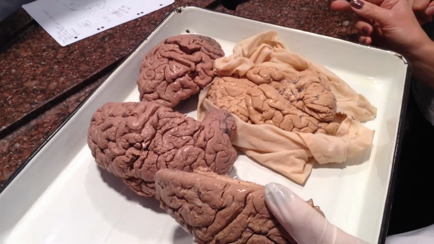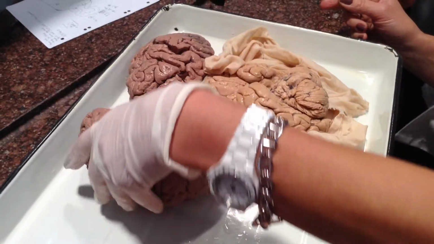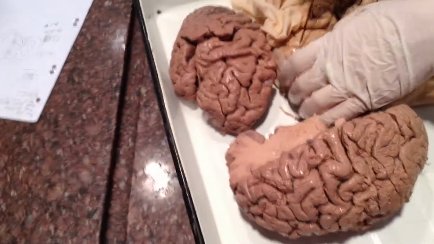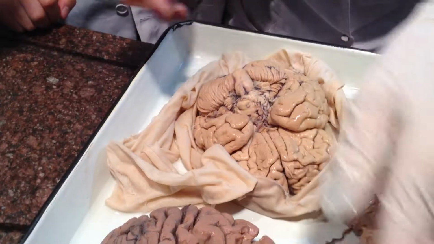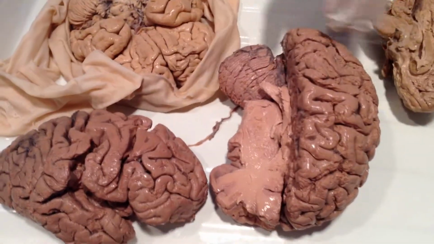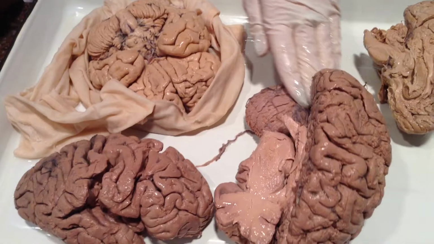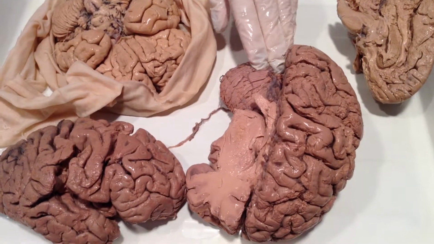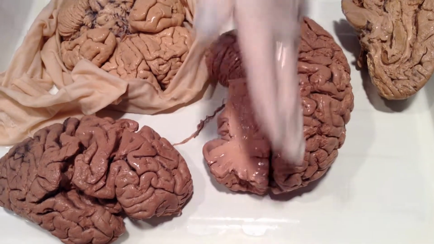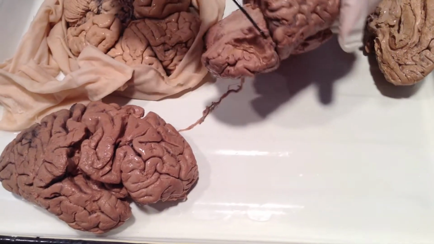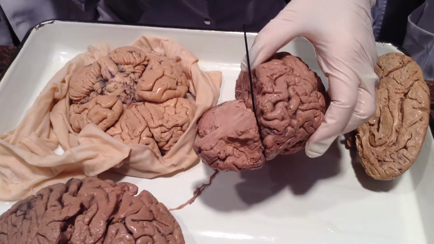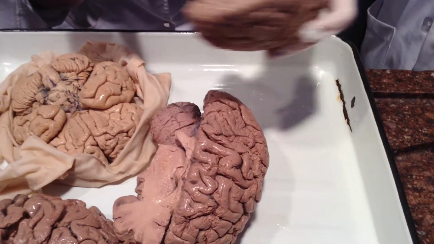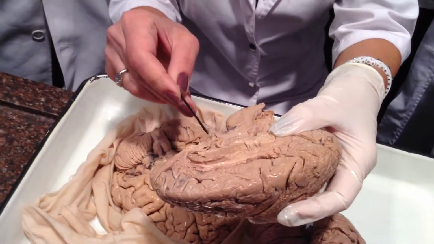Both hemispheres are separated by the longitudinal groove, sulcus longitudinalis cerebri, and behind we have sulcus transversus cerebri, which separates the hemispheres from the cerebellum. But this sulcus longitudinalis cerebri reaches in front the lamina terminalis, from which starts the rostrum of the corpus callosum.